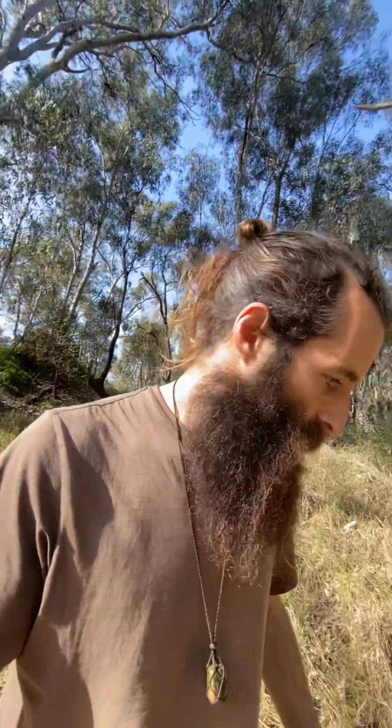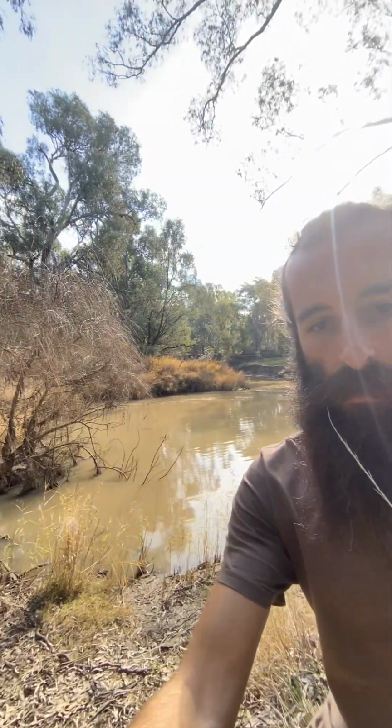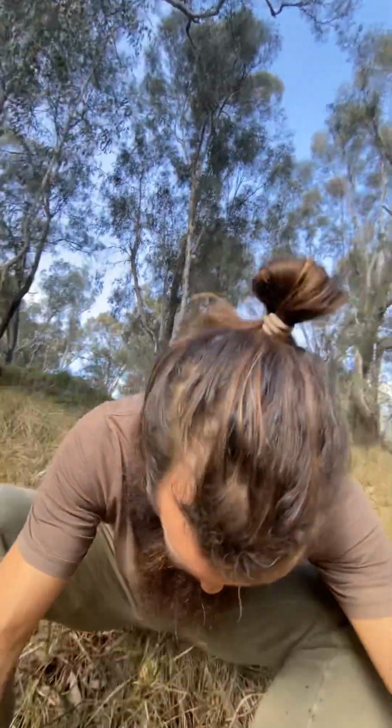Now I'm just going to see if I can find a nice spot to sit, or I'm not going to slide down this hill. Let me just show you this water. Isn't that gorgeous? This is the Broken River, is what it's called, because I believe it breaks off from some river and then joins into what's called the Goulburn River, which is our biggest river around this area. All right, I'm just going to sit here.